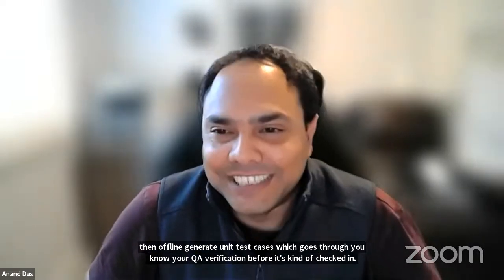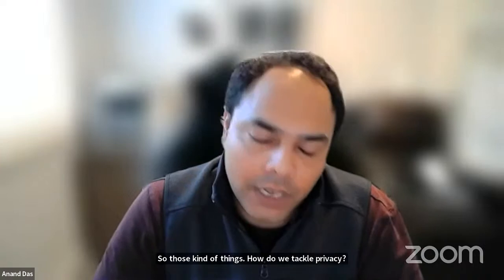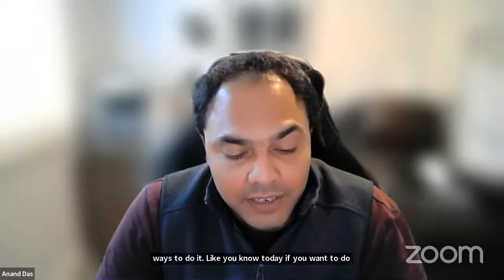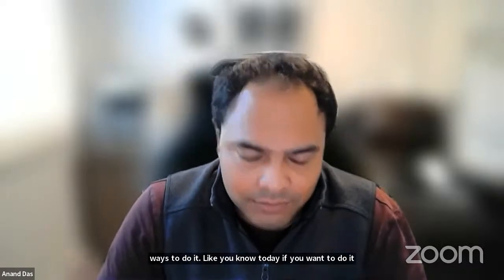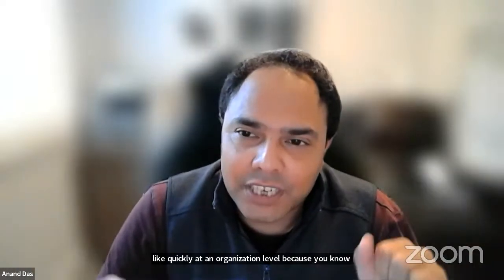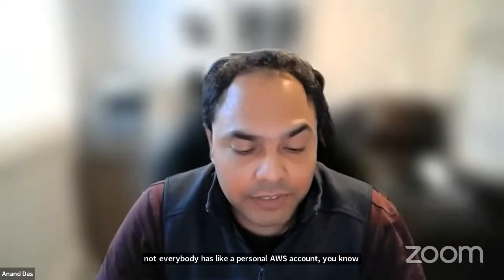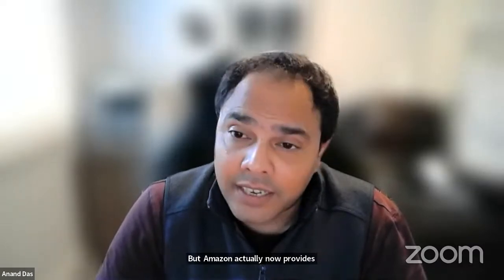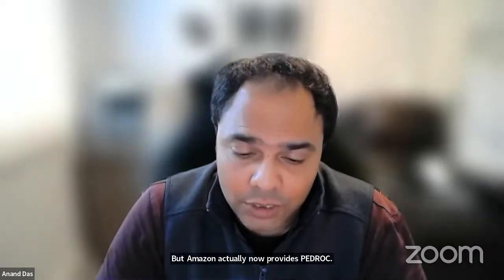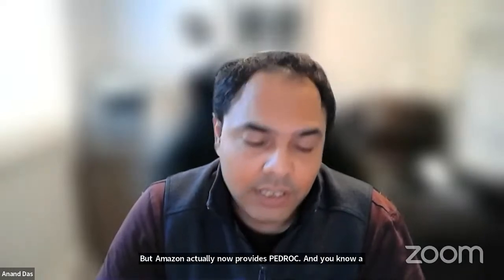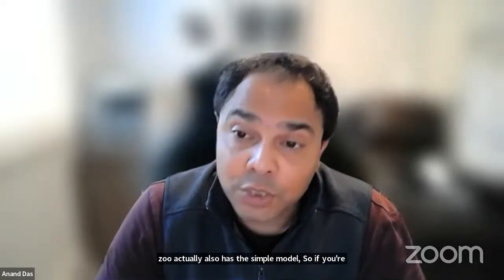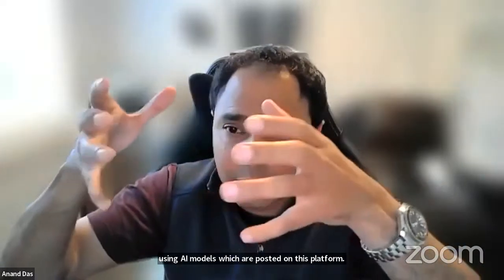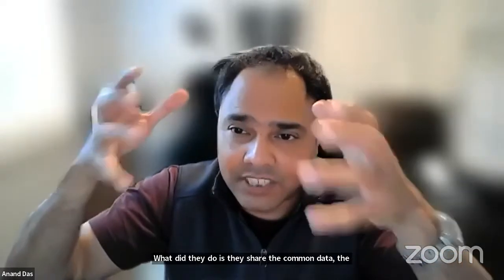How do we tackle privacy? So two ways to do it. Today, if you want to do it quickly at an organization level, because not everybody has a personal AWS account, and AWS won't allow that functionality everywhere. But Amazon actually now provides Bedrock, and Azure has a similar model. So does Google. So if you're using AI models which are hosted on these platforms, they share the common model data so that you can answer based on generic data.